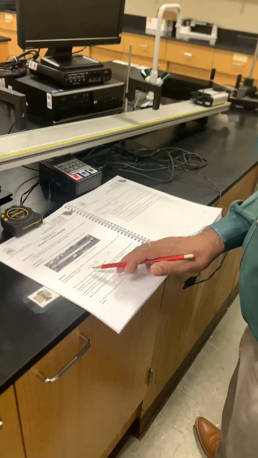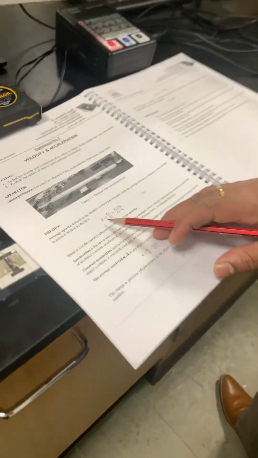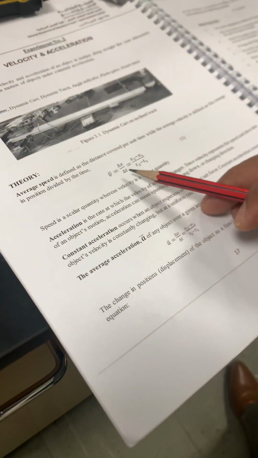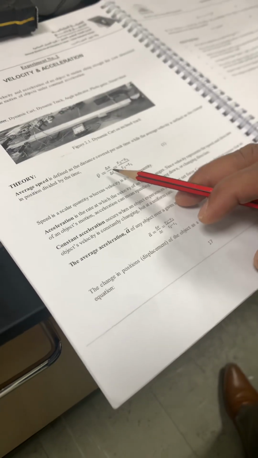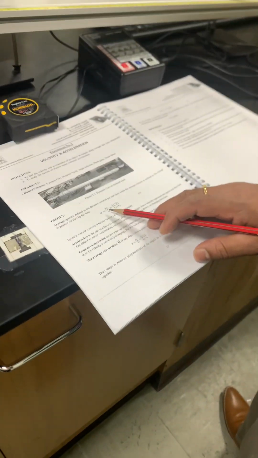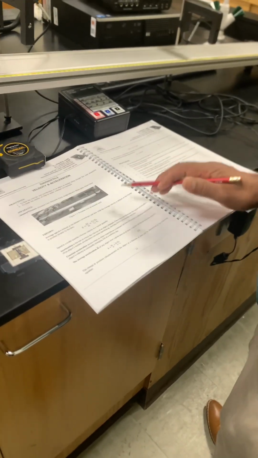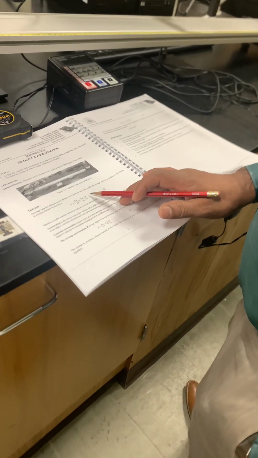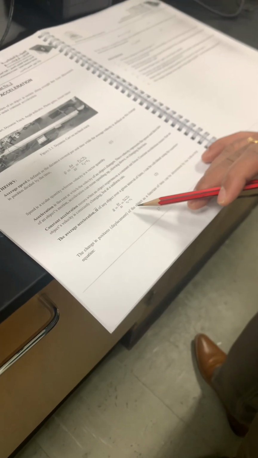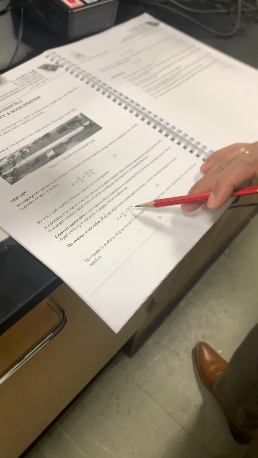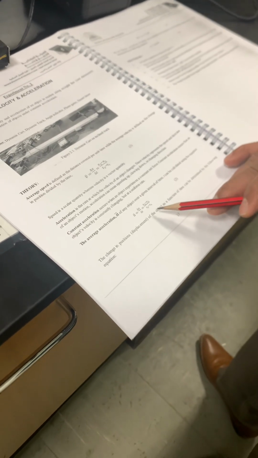So the velocity can be calculated by using this formula. Average velocity equals delta x by delta t. Delta x is the displacement, the final position minus initial position, divided by final time minus initial time. This formula gives you the average velocity, and average acceleration can be calculated by the next formula, a equals delta v by delta t. Delta v is the final velocity minus initial velocity, divided by final time minus initial time.